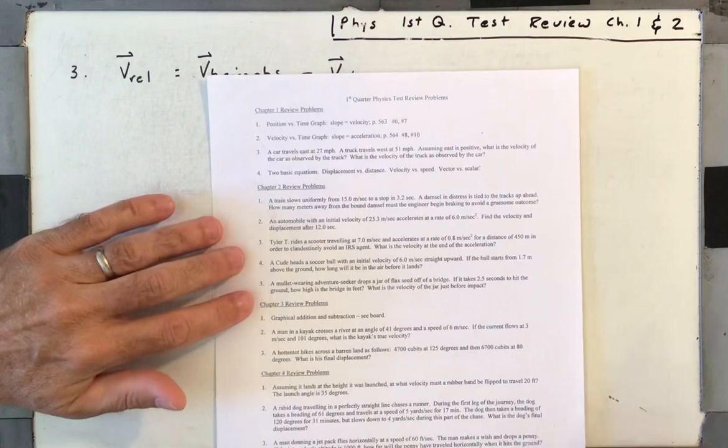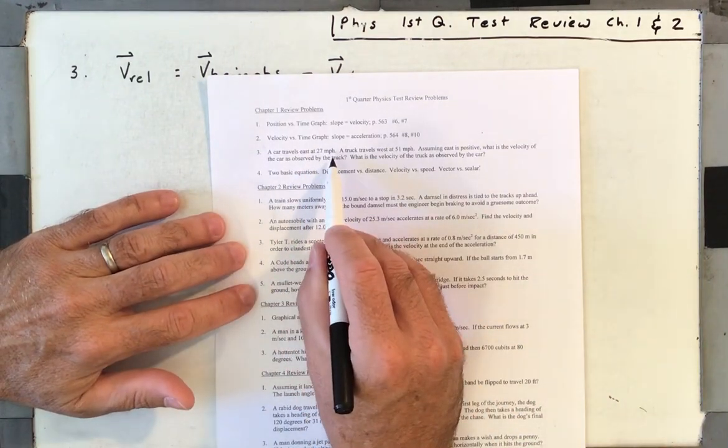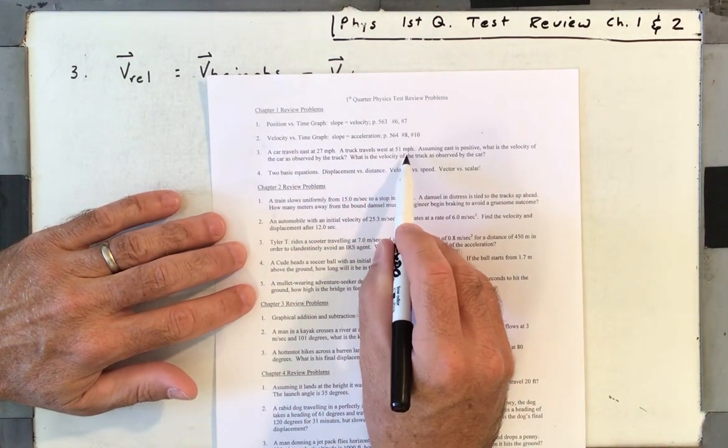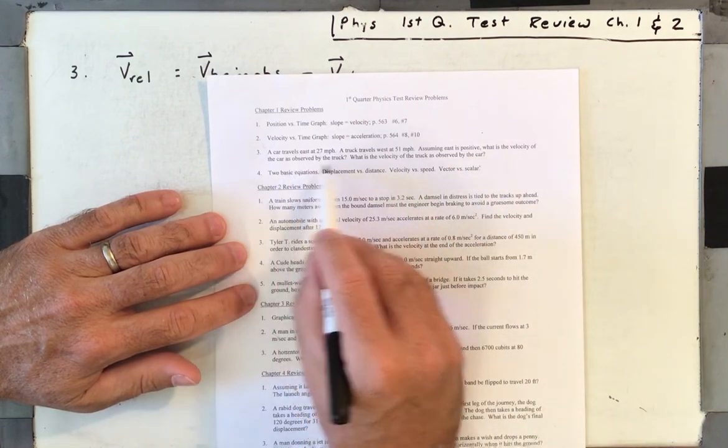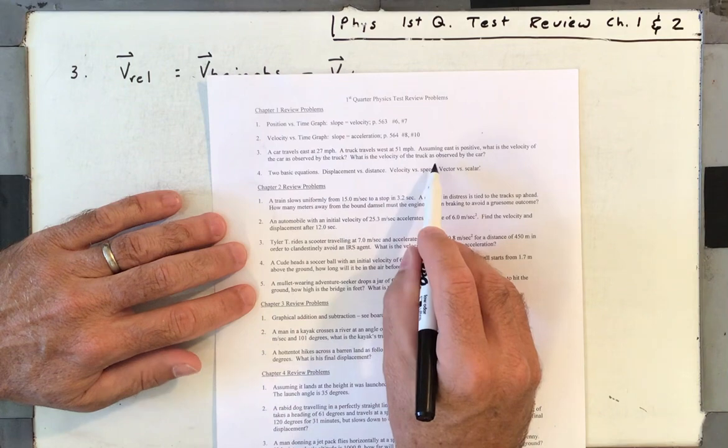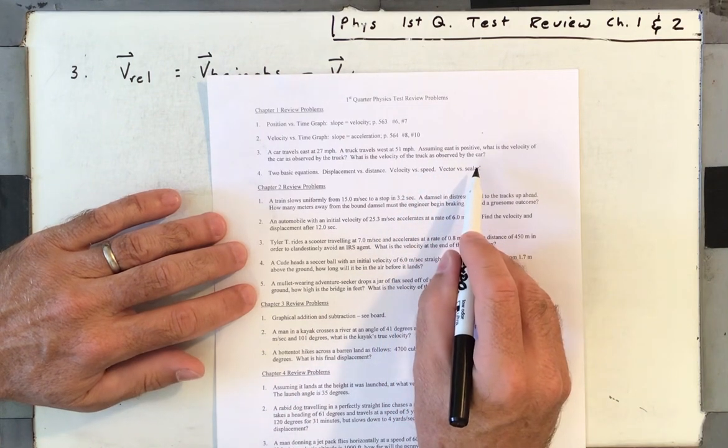All right, so the problem we have is our car travels east at 27 miles an hour, our truck travels west at 51 miles an hour. Assuming east is positive, what is the velocity of the car as observed by the truck, and what is the velocity of the truck as observed by the car?